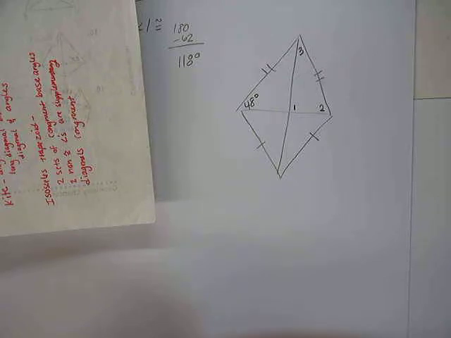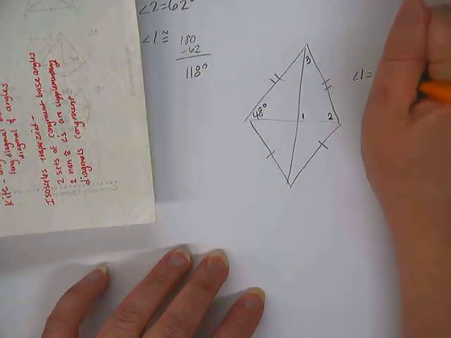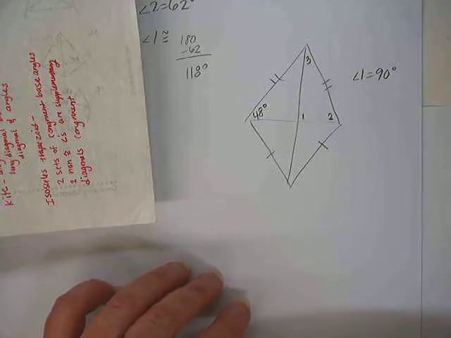Okay, so let's see. Alejandra, pass the ball to another part of the room, or up to Eli, or back to Austin. Austin needs to wake up, so. Okay, Eli, how do we find angle 1?